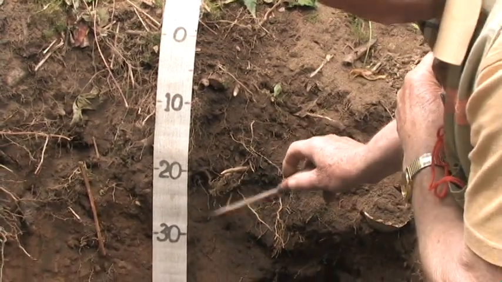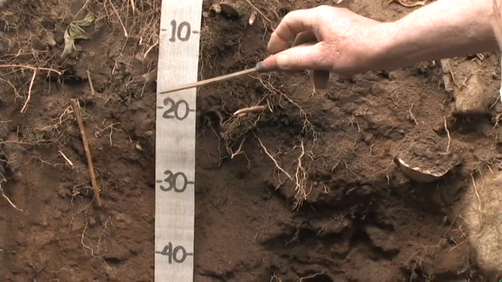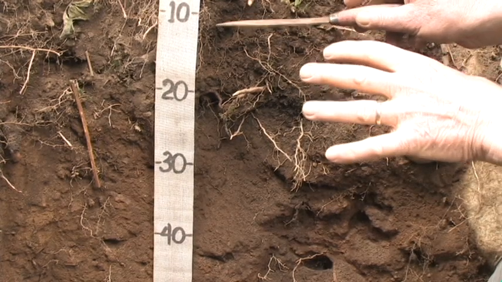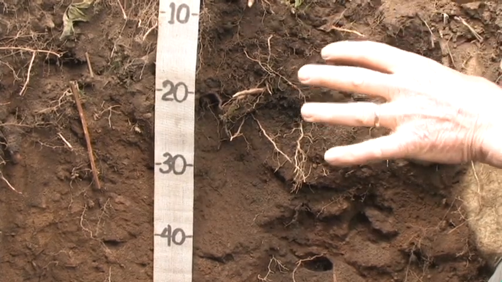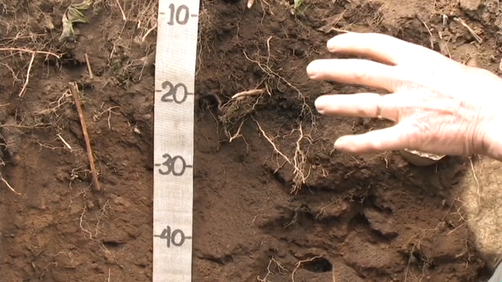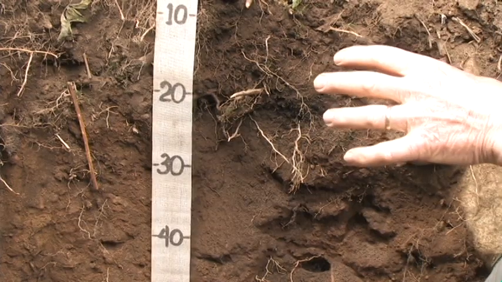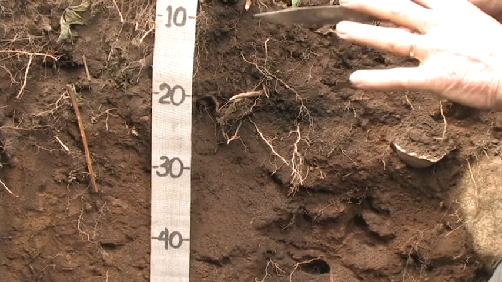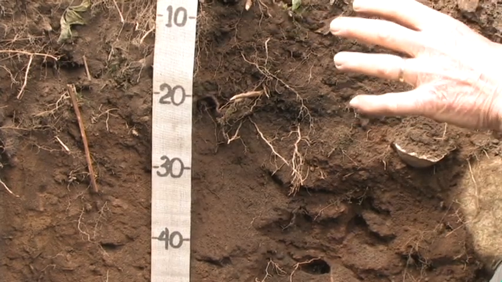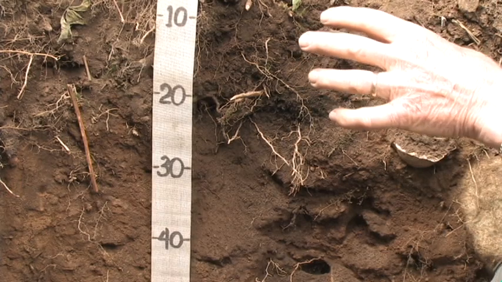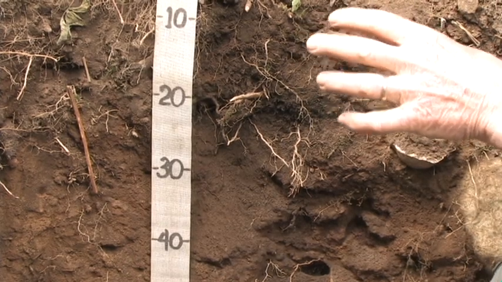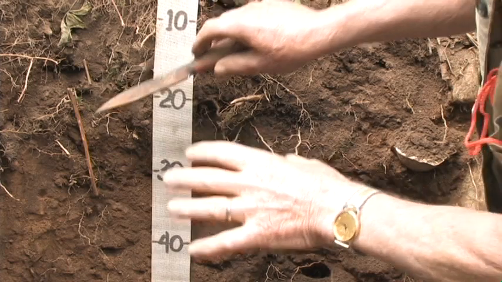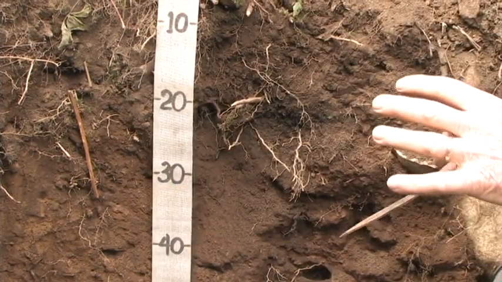And then below 20 centimeters we start to have a B layer of the soil, and this is characterized here by the incorporation of iron and aluminum oxides, which somewhat cement this soil. The iron aluminum oxides are the most resistant secondary soil forming minerals, and they accumulate in this layer.